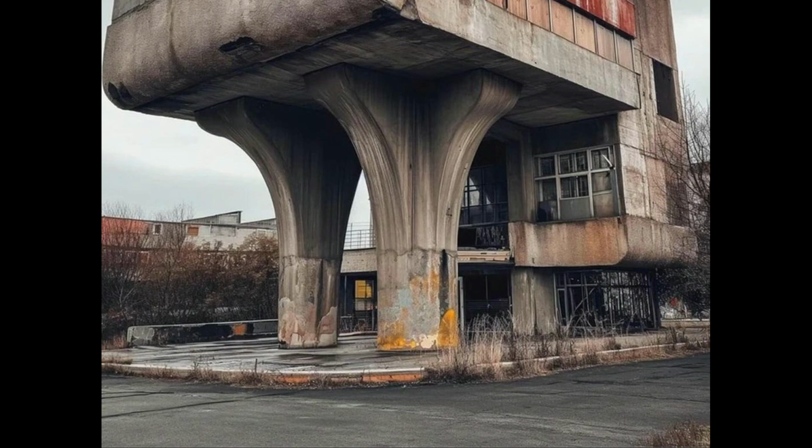But looking at it, if you were to place this in a densely packed urban environment where everything is 5 and 6 story buildings, this would actually feel at home because you have a highly vertical area.